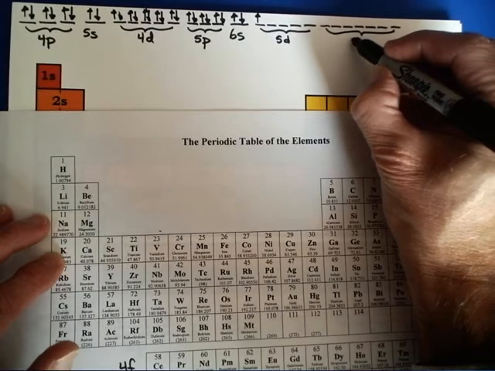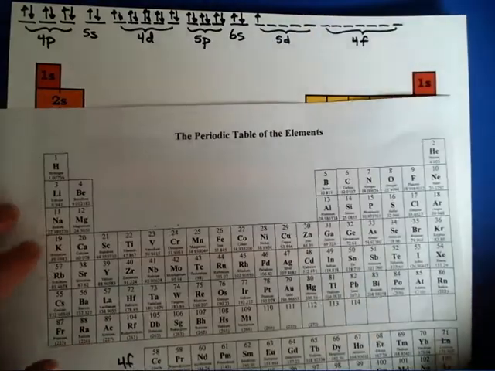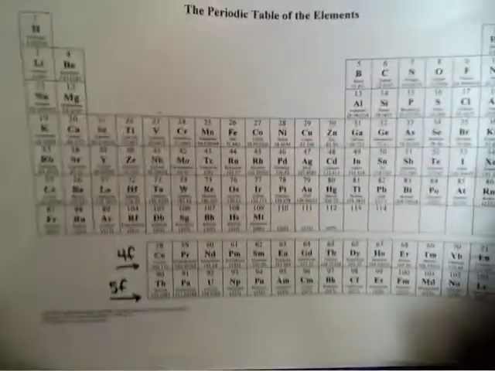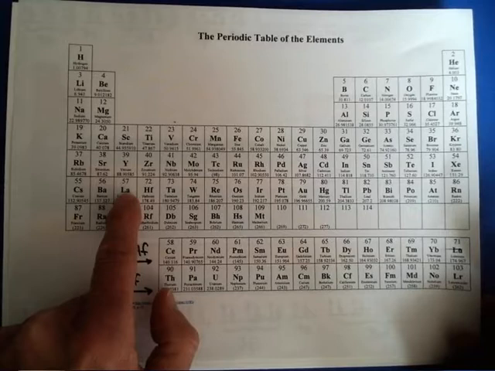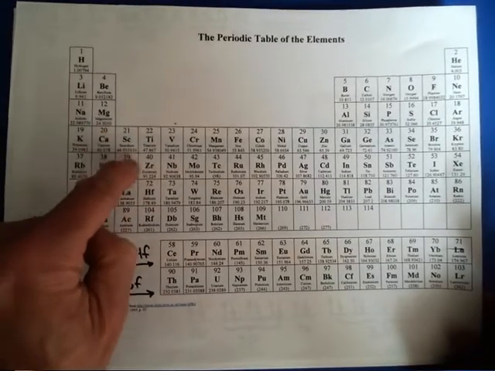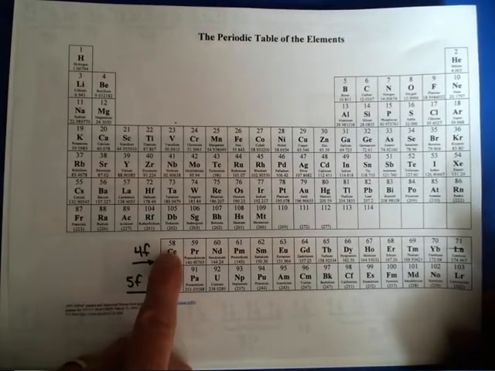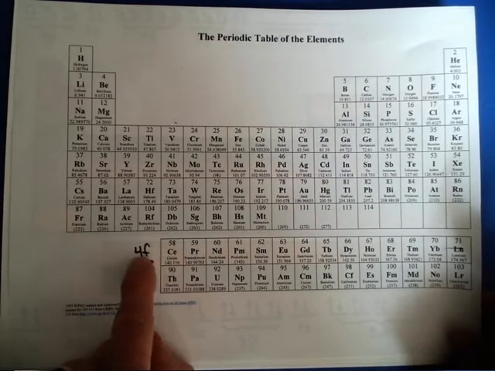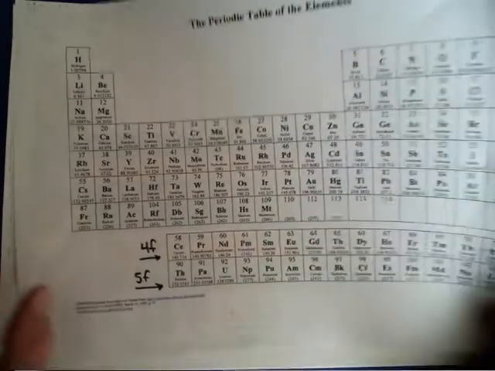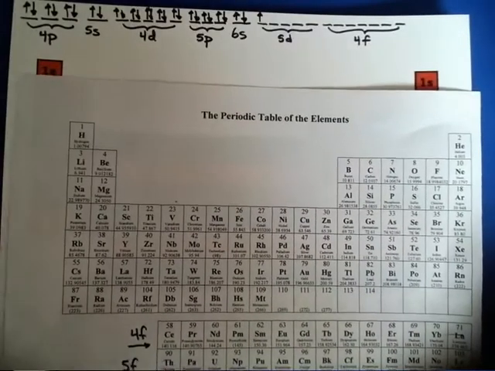This is going to be the 4F. Wow. Okay, so we just put this electron in the 3, 4, 5D. Go from 57 to 58. I've got to go here to the 4F. And now we can start filling in those electrons.